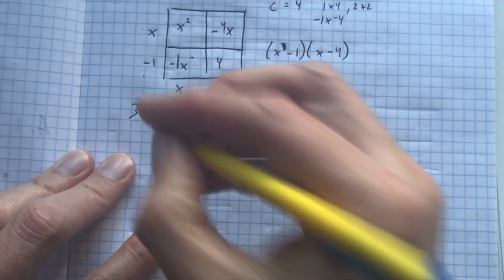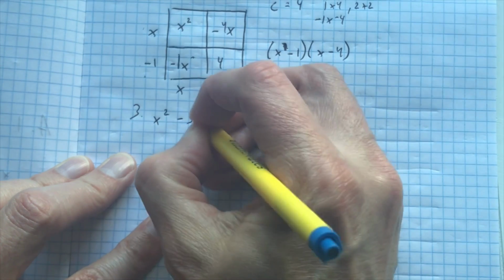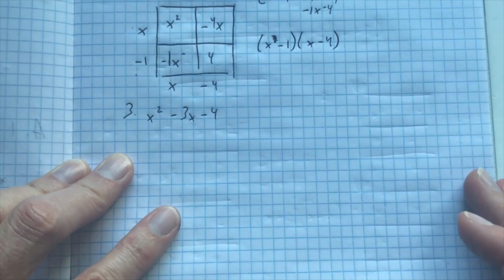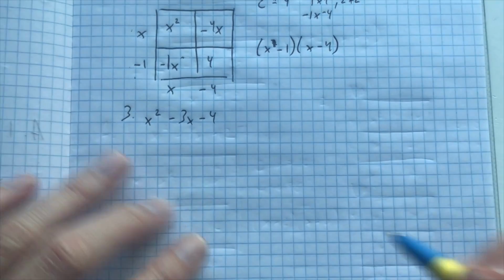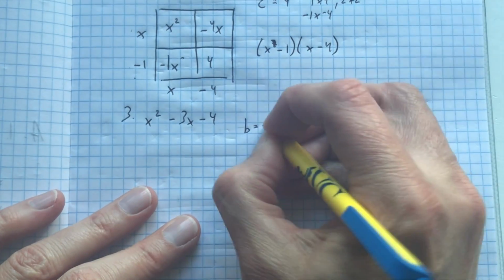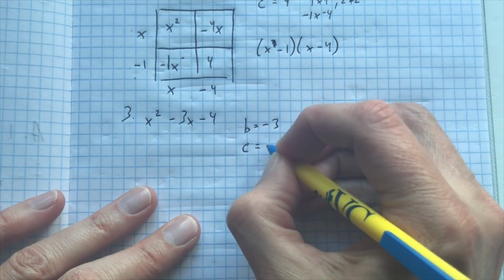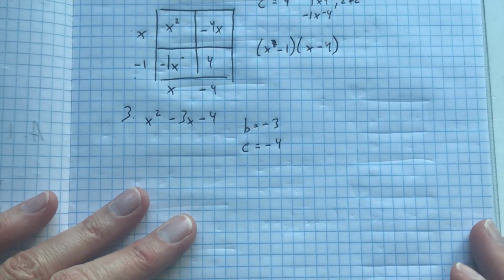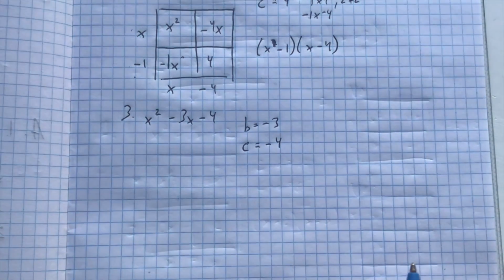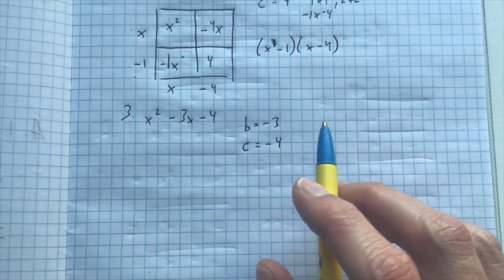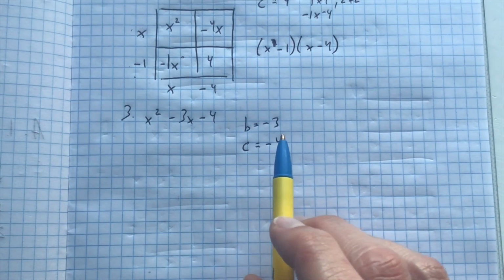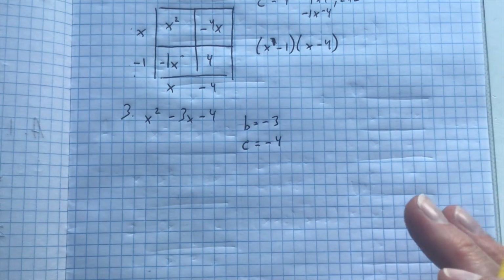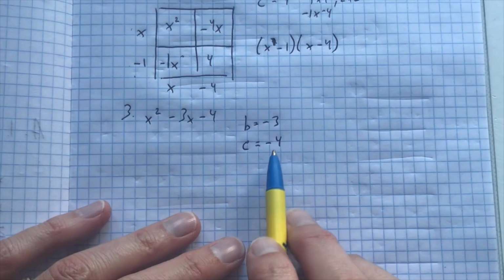So we have x to the second minus 3x and minus 4. All right, so now we have a negative value for C. So I've got my B equal to -3, C equals -4. So factors of C that add up to B. Now I've got to be careful here because I have a negative number. Remember, the only way to get multiplication to give a negative is to have 1 negative, 1 positive. So I need to think about that.